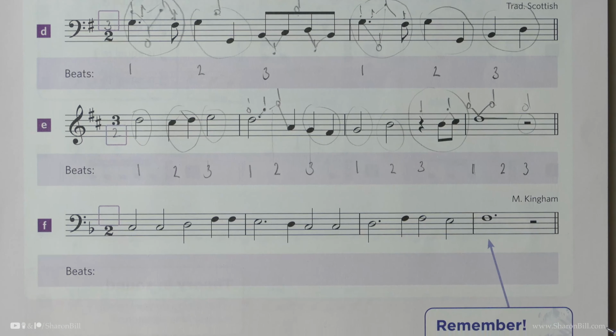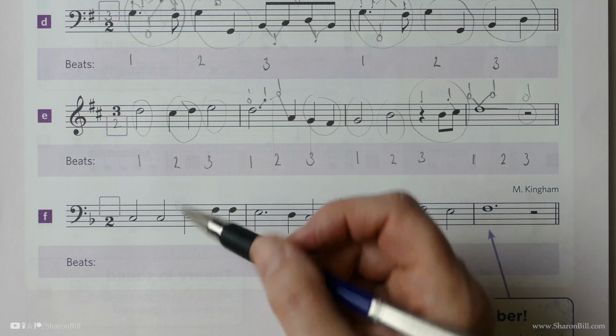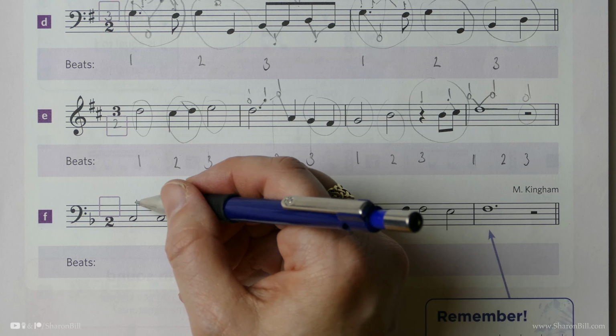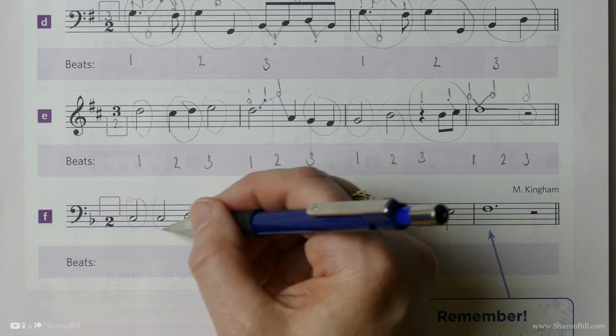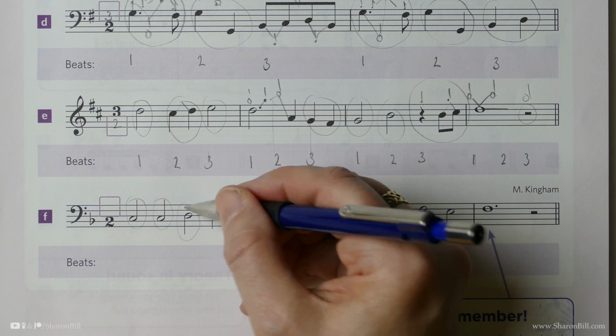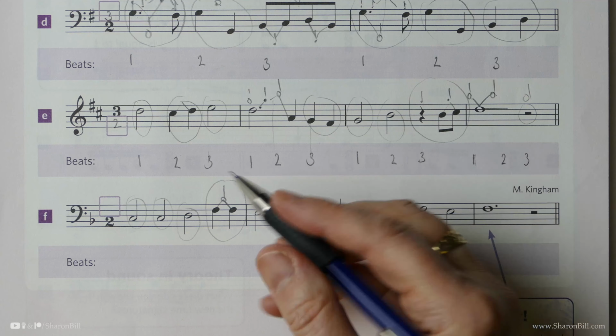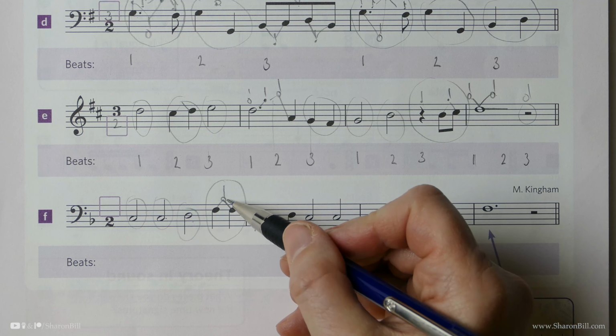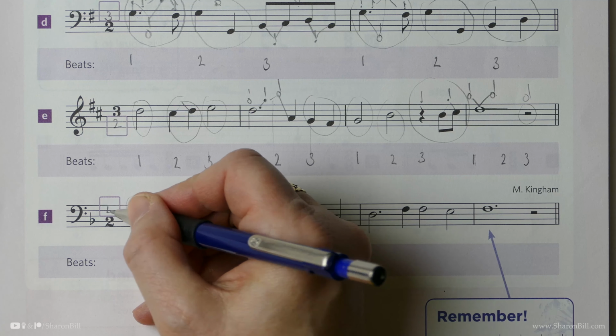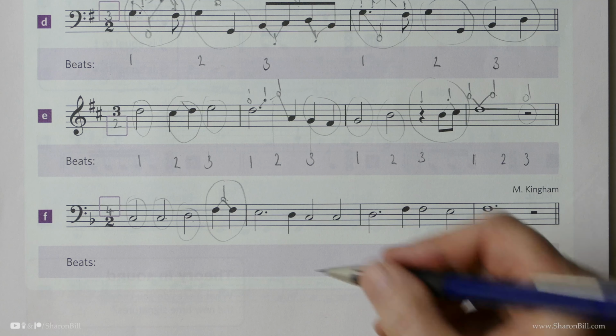Let's look at this final one. So we need to see how many minim beats there are. So there's 1, there's 1, there's 1, and 2 crotchets added together makes a minim. So there's 1. So we've got 1, 2, 3, 4 minim beats.